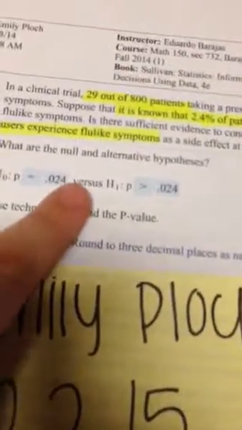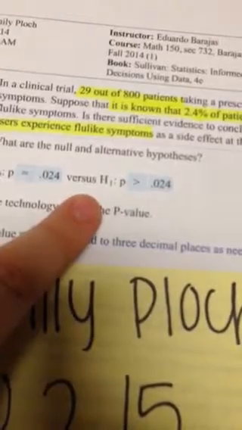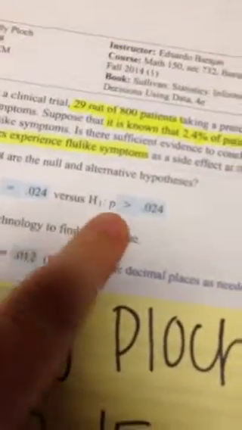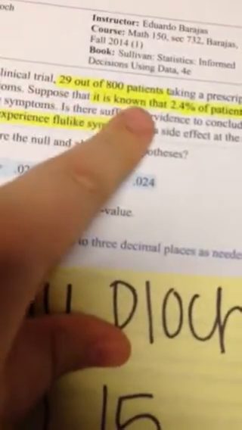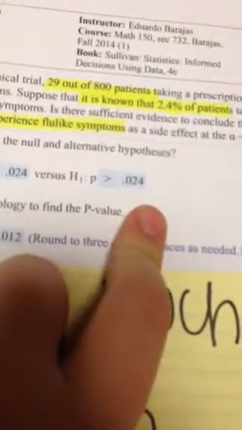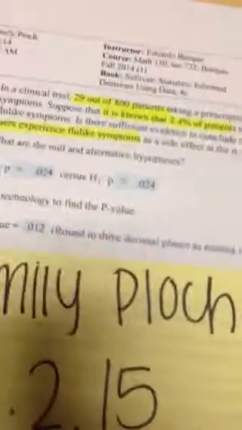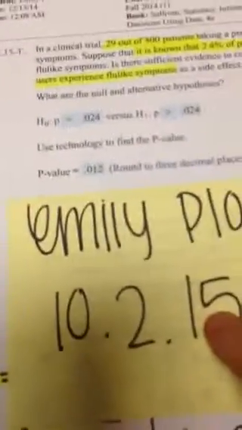And then the alternative hypothesis is going to be that p is greater than 0.024, because in our one trial we got a higher percentage. So we're seeing if our drug has a higher percentage, or if maybe just that one sample had a higher percentage, and what the likelihood of that is.